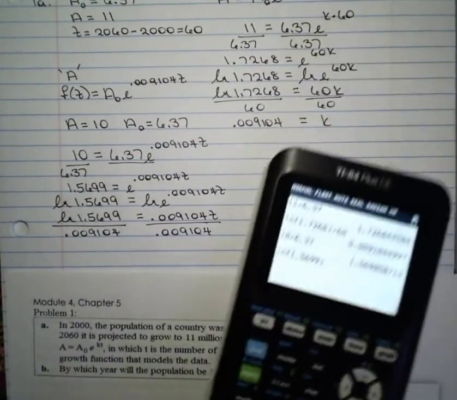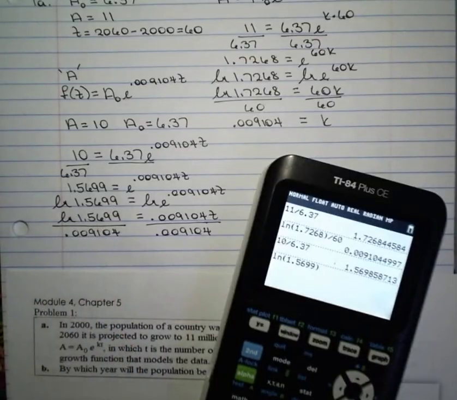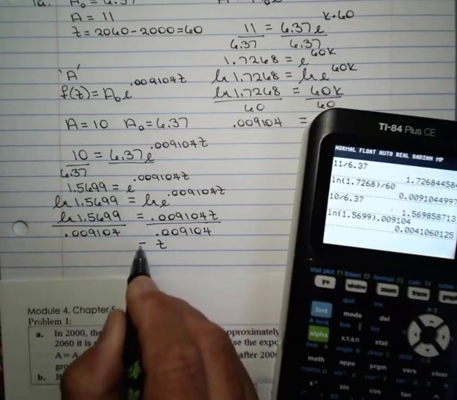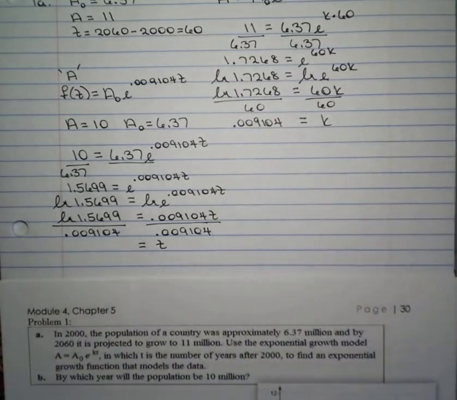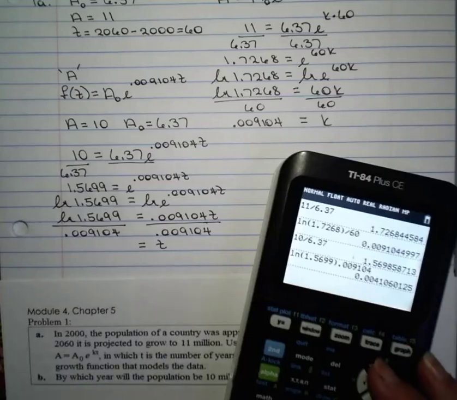All right, all I have to do now is I've got the natural log of 1.5699 divided by 0.009104. And that should be right. All right, let's divide it. Of course, this one cancels out, doesn't it, on this side? So all I have over here is t. That's going to be the number of years. And what is that number of years going to be equal to?